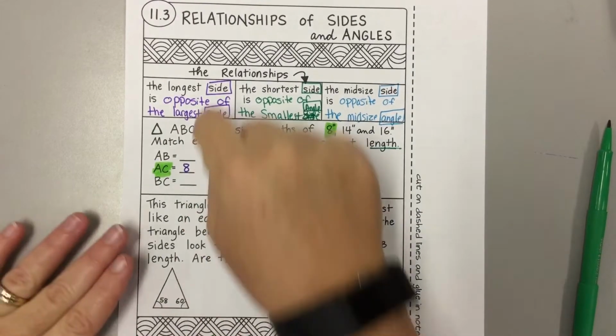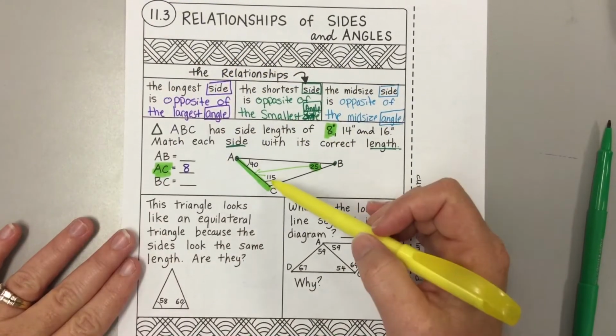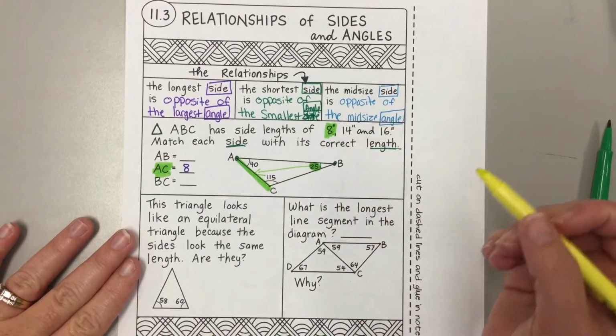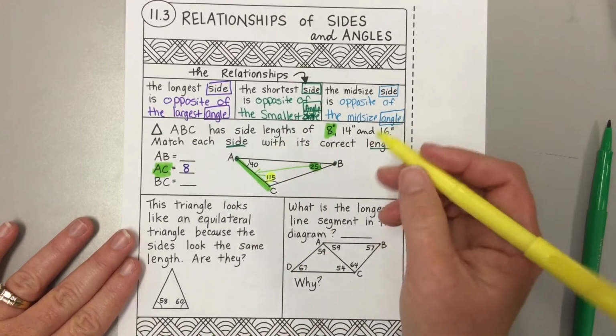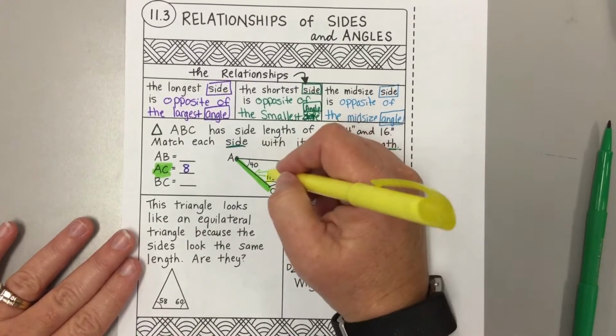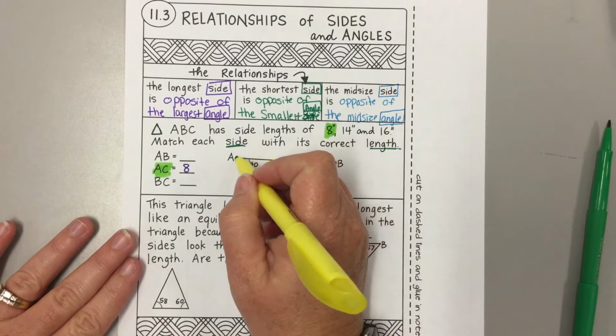Now I'm going to find my largest angle. Which one is my largest angle, 115 or 40? 115. And what side is directly opposite? AB, right?